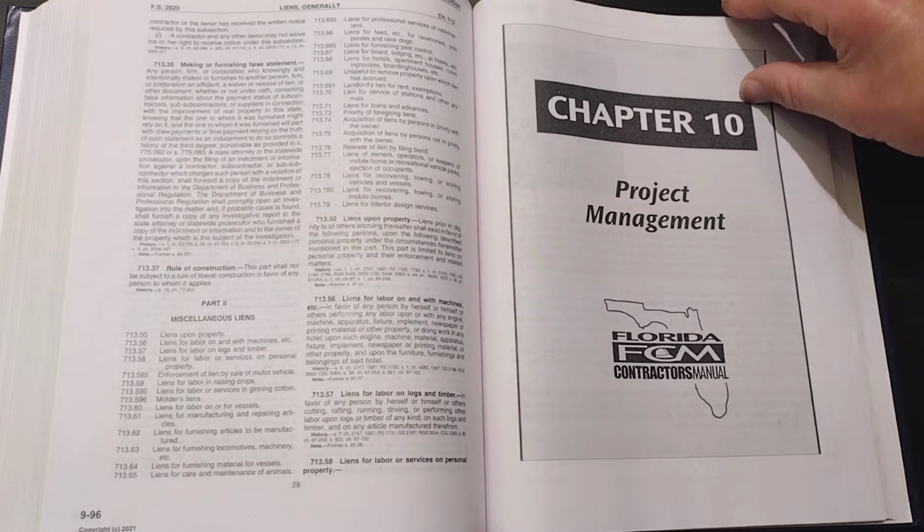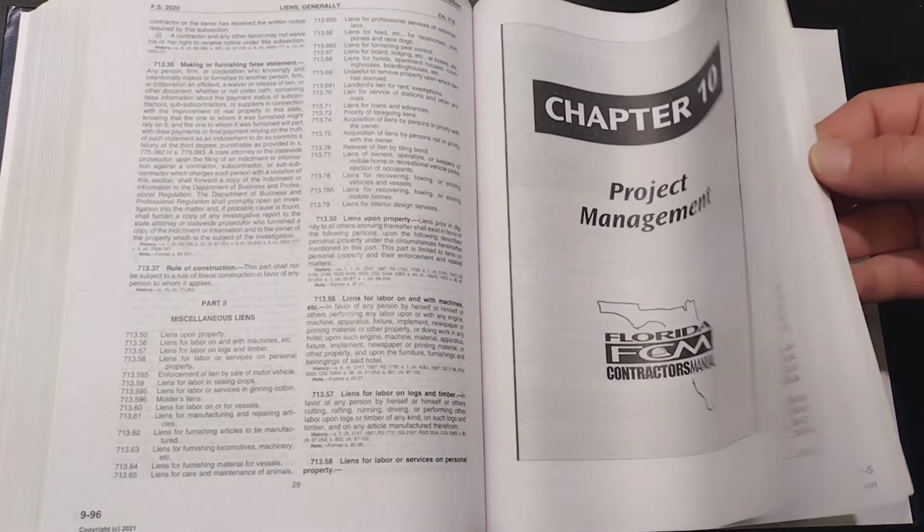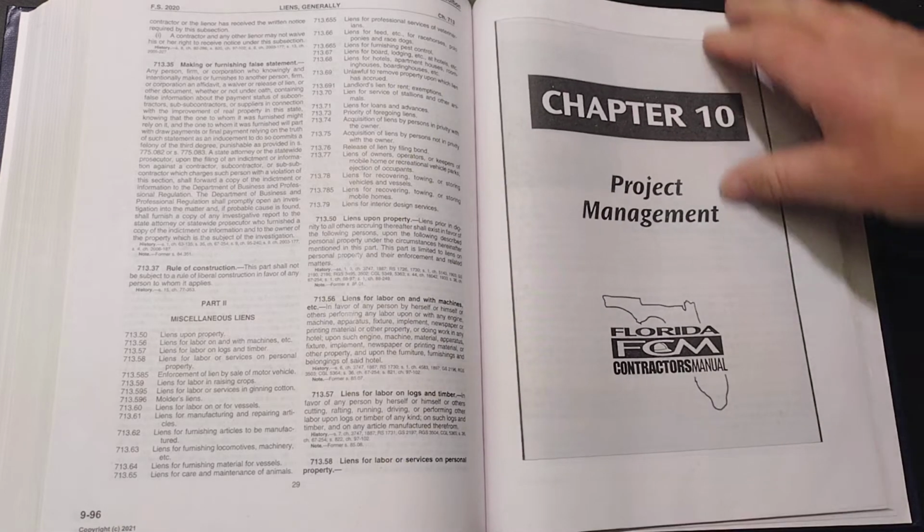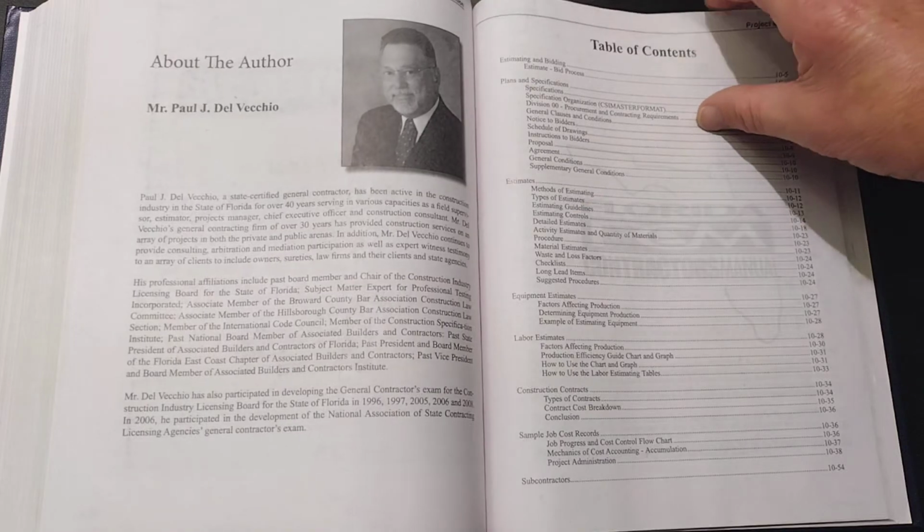Chapter 10 is project management. Okay, so we worked our way all the way through this book. We're on the last chapter. Okay, we're actually ready to go out on a job and get busy, manage some projects.